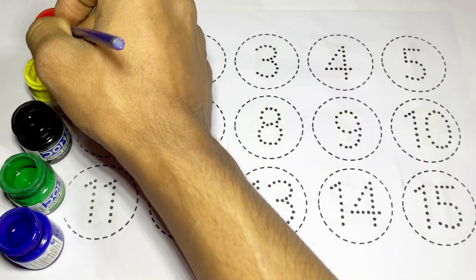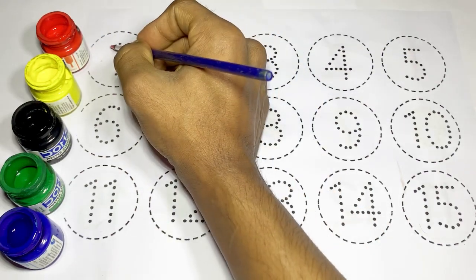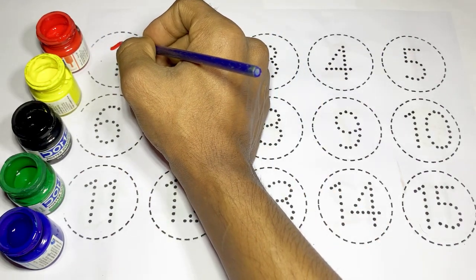Kids, first draw 1, the number 1, and use the red color.